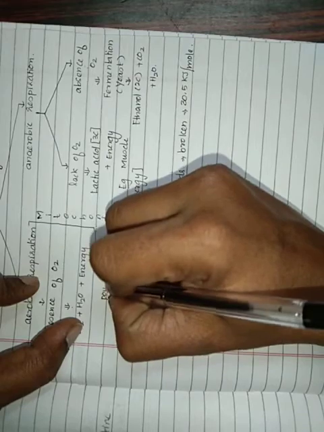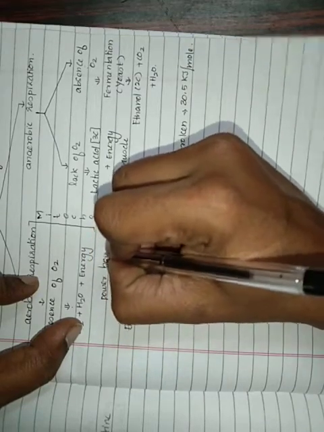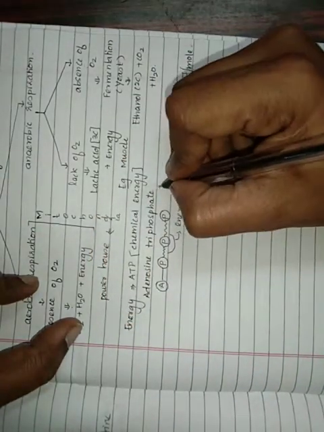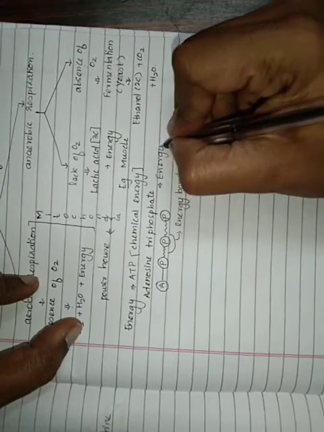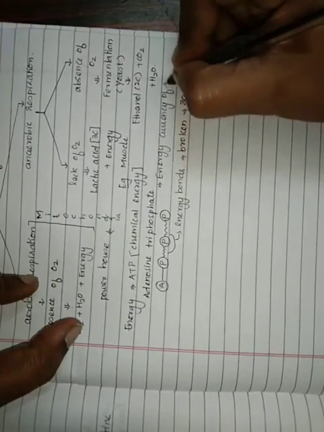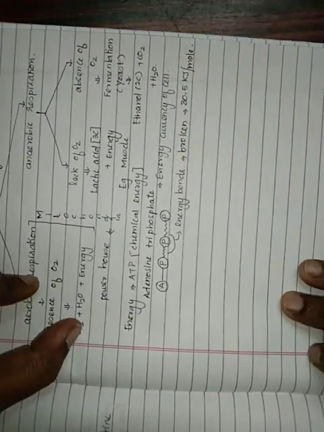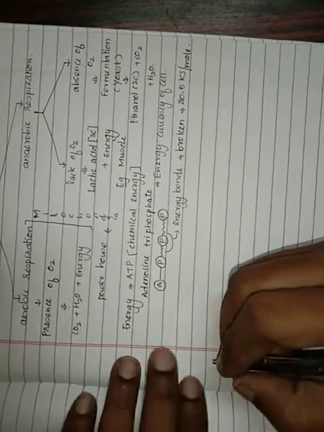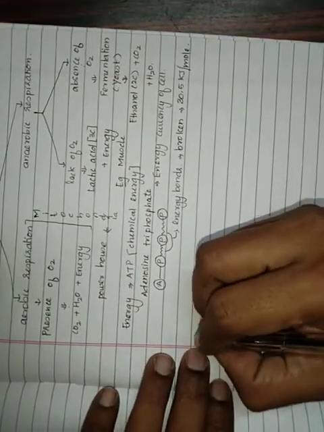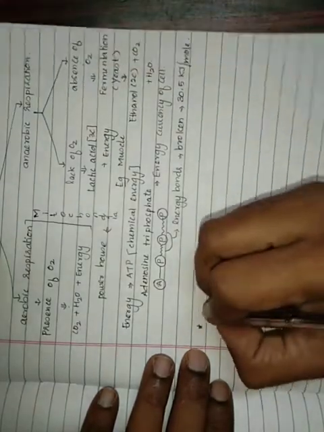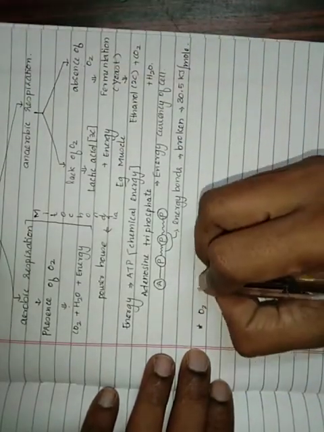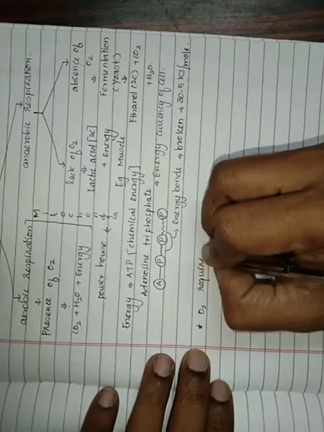of the cell. So mitochondria is called the powerhouse of the cell, and ATP is called the energy currency of the cell. So now what we have to take notice of, importantly, for respiration is that oxygen is required for respiration.